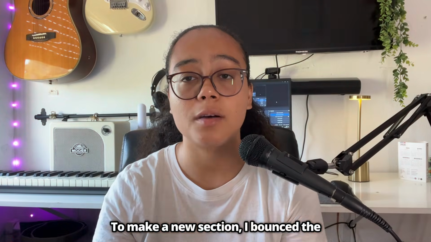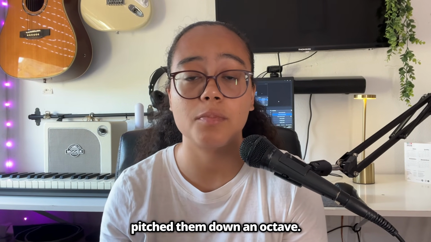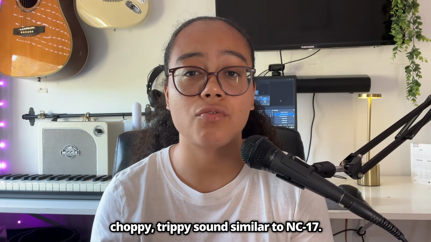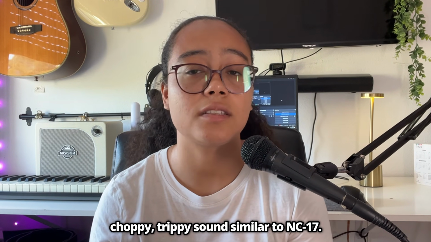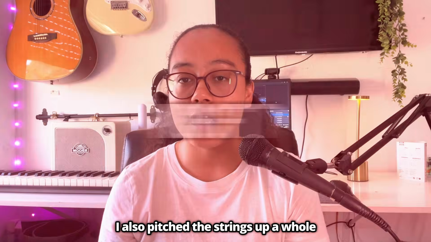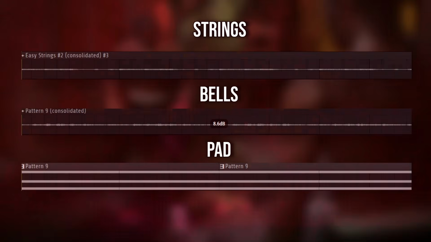To make a new section, I bounced the bells to audio and put some halftime on them, which automatically pitched them down an octave. Because of this, the bells have this choppy sound similar to NC-17. I also pitched the strings up a whole octave to leave enough space for the bells to shine.